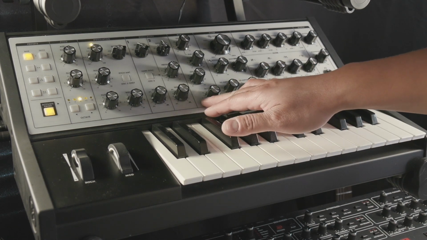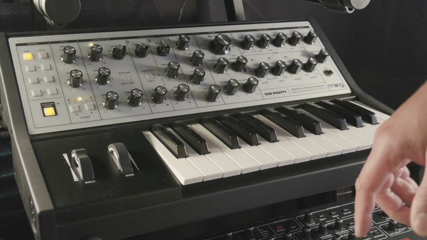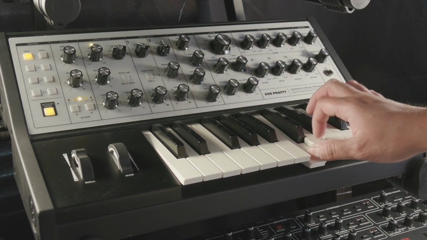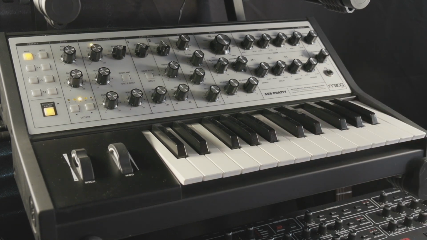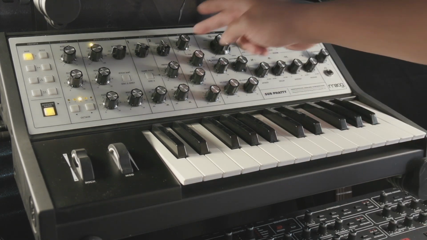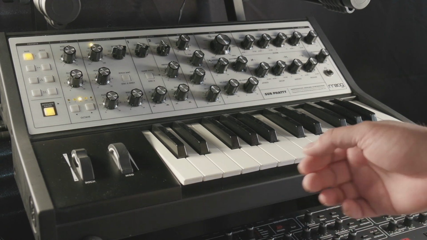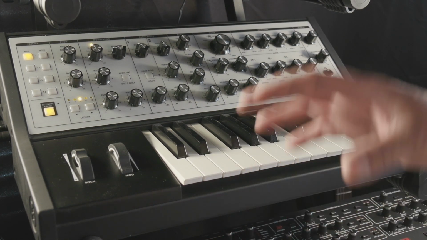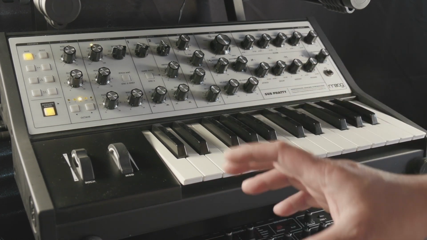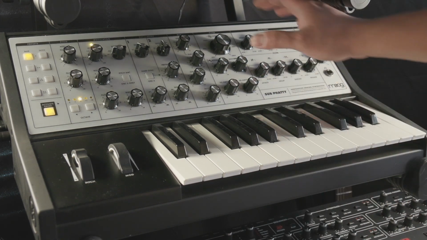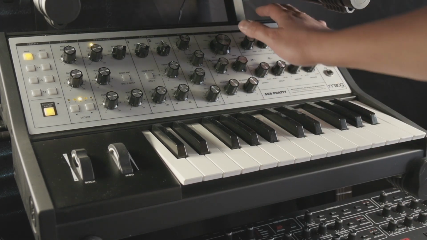You can get away with having a little bit, maybe 2 or 3. Again, the question you should be asking yourself in regards to the mixer section is, do I want a cleaner bass sound or do I want a noisier, more distorted bass sound? So that's the mixer section.